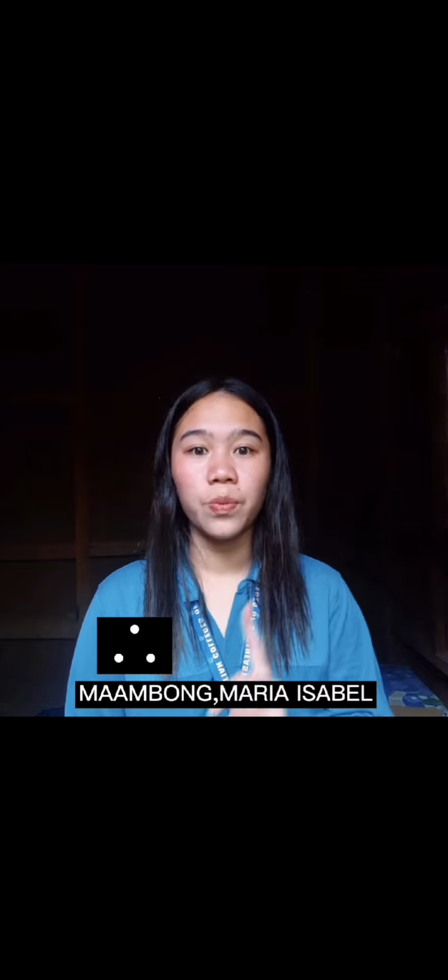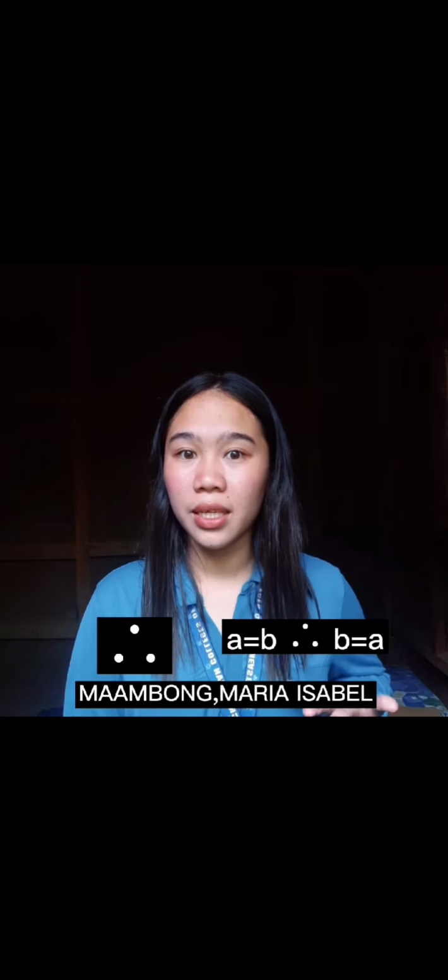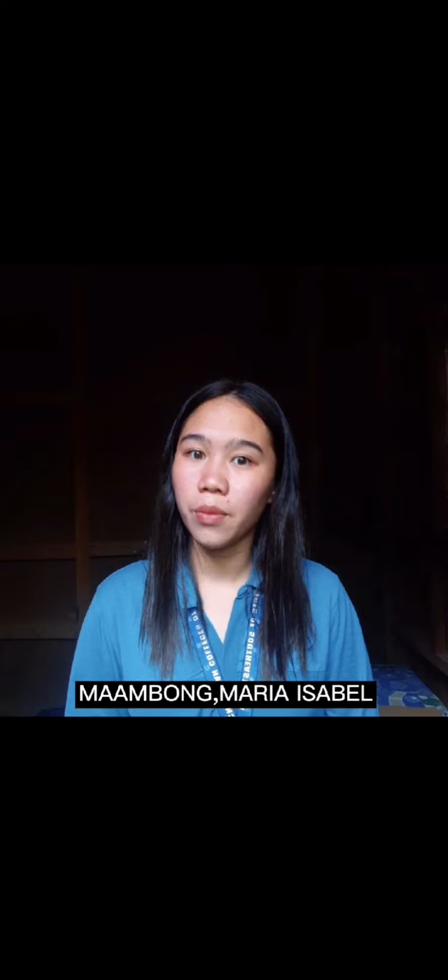This symbol signifies degrees. Example, 27 degrees, 37 degrees, 47 degrees. This symbol signifies therefore. Example, A is equal to B, therefore B is equal to A. And those are the mathematical symbols.